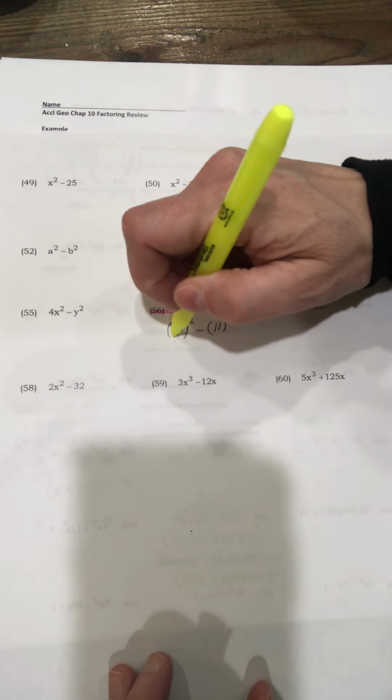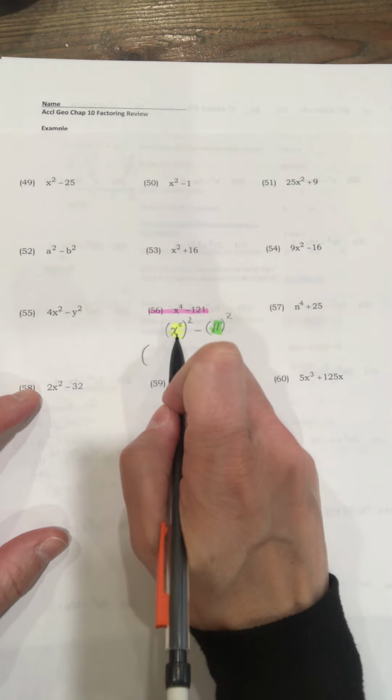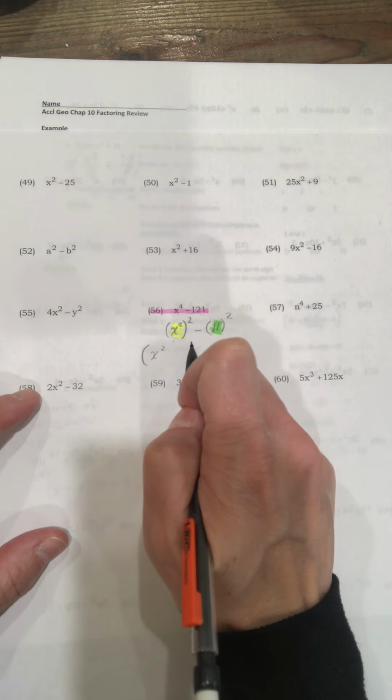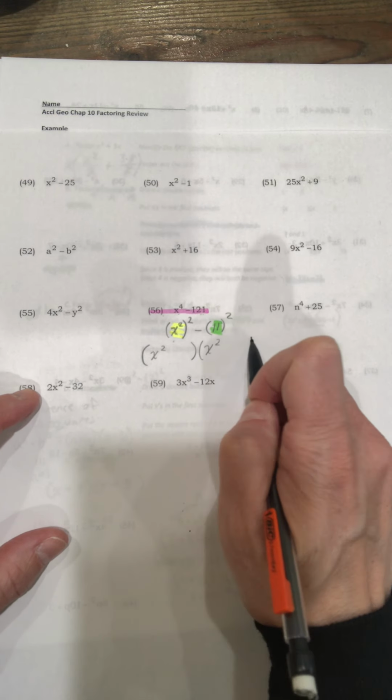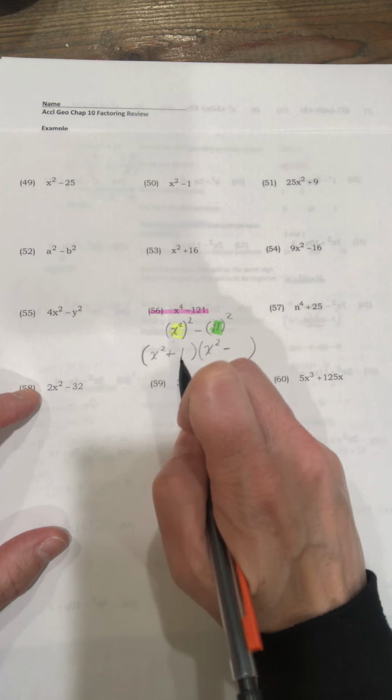So now you have to look inside the parentheses. Whatever's in my first parentheses is my A. Whatever's in my second parentheses is my B. So when I write this, I have to say whatever's in the first parentheses is the first term of both of my binomials. And then I'm going to have a plus and a minus, because that's our factor form of difference of 2 squares. And whatever's in the second parentheses will go next.